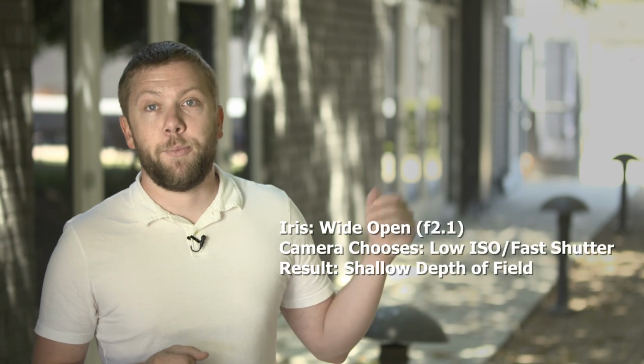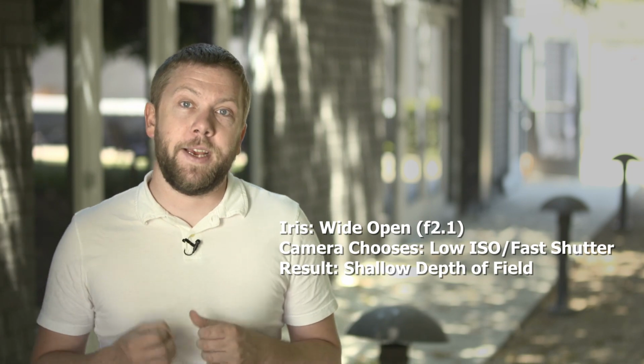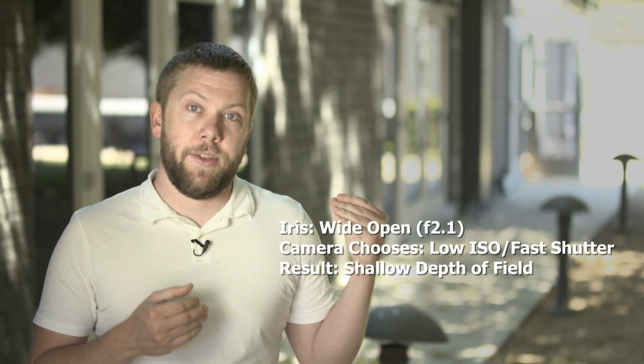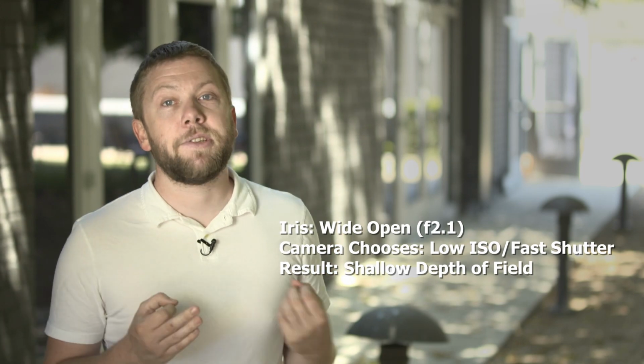Now, what I did was I opened the iris up all the way, set the camera to automatic, let it choose the correct exposure by adjusting the ISO and the shutter speed. When the iris was all the way open, the camera decided to put the ISO at maybe 100 or very low, and it put the shutter speed at very high. So the camera was not very sensitive, and it was only exposing the sensor for a short amount of time, and that was compensating for the iris letting in a lot of light.